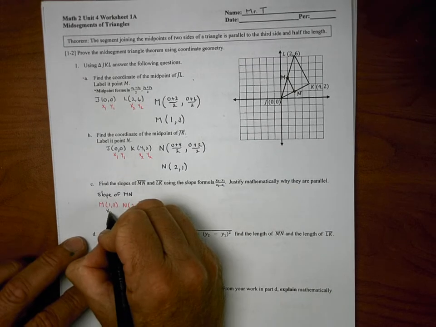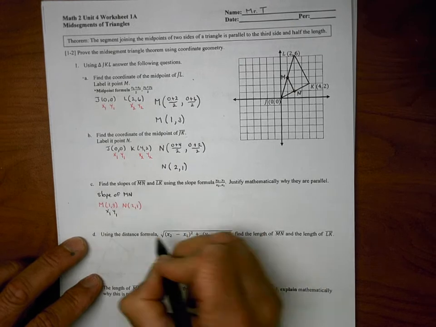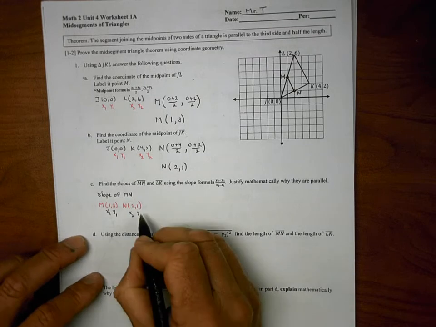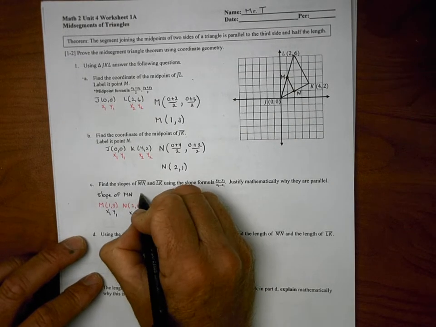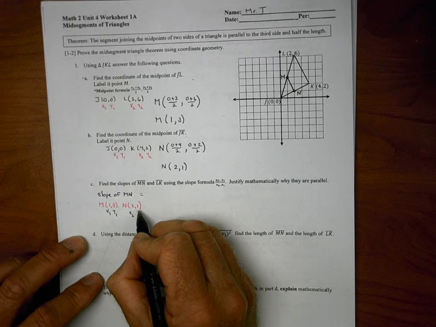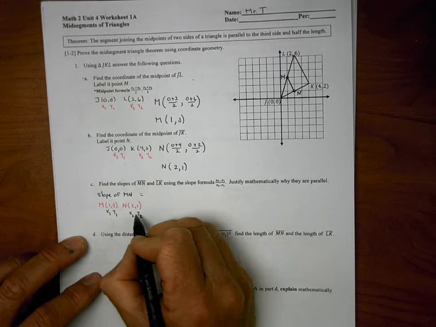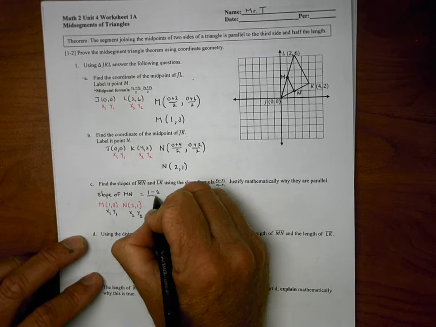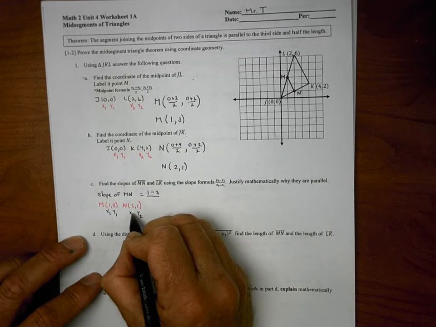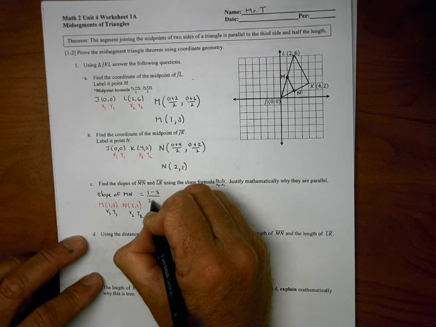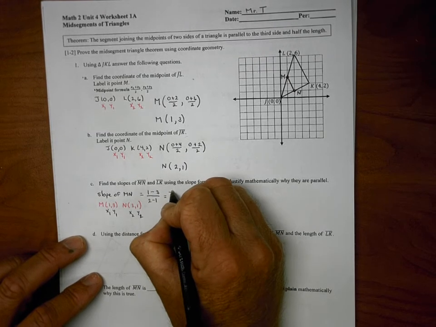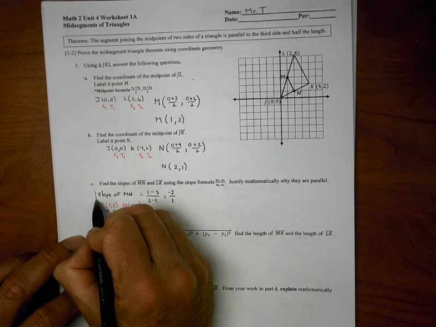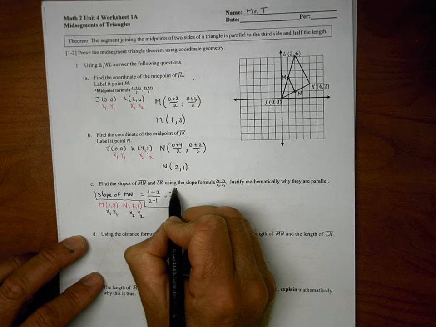Okay, so my x1 is going to be 1, my y1 is going to be 3, my x2 is going to be 2, my y2 is going to be 1. Substituting those values into my formula, I would get y2, which is 1, minus y1, which is 3, over x2 minus x1, so that would be 2 minus 1. Working that out, 1 minus 3 is negative 2, over 2 minus 1 is 1, so the slope of MN is going to be negative 2 over 1.